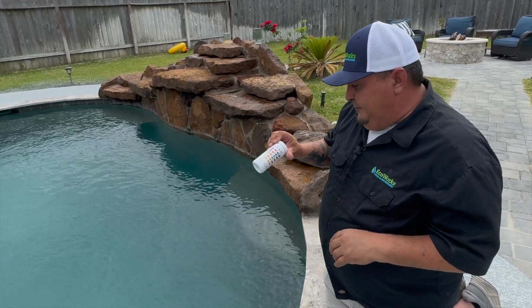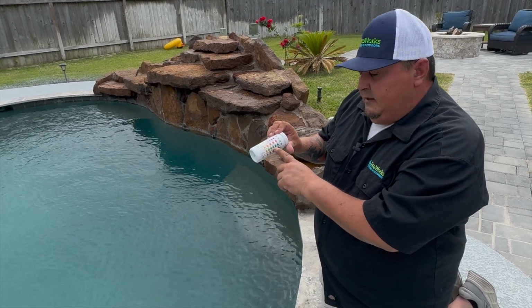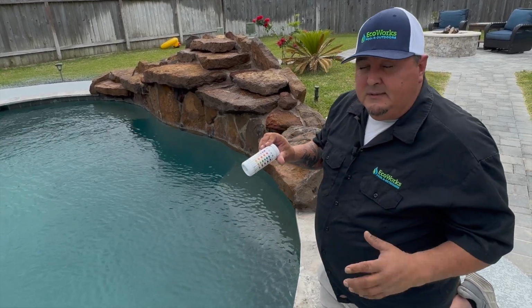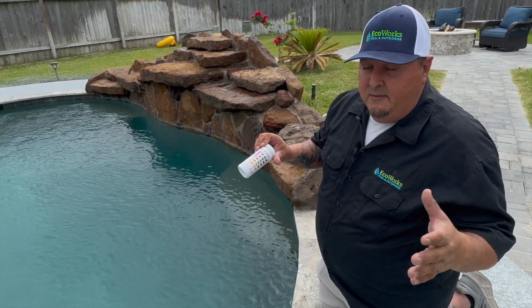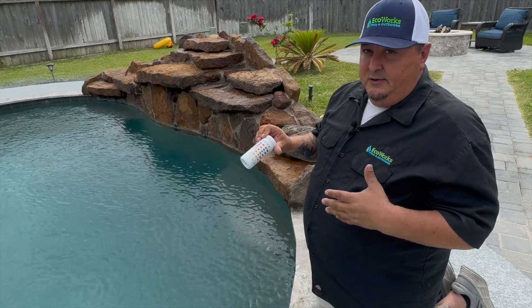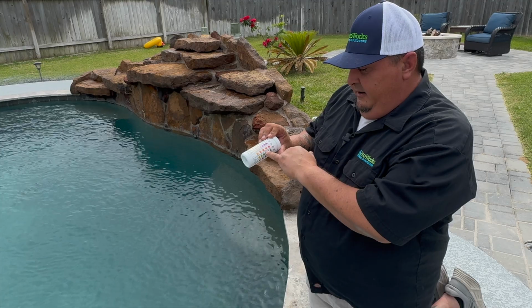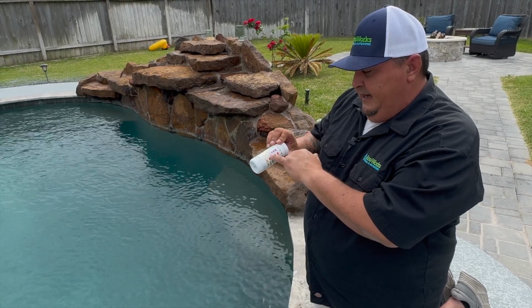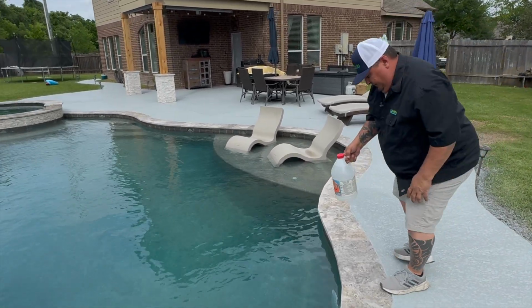So for this pool, we're going to add just a little bit of acid for total alkalinity. It was about 10 parts per million out, or 130, with our range being 80 to 120. For pH, we're at 7.2 to 7.8. And for chlorine, we would be at 3 to 5 parts per million. This pool is 20,000 gallons, so I know I'm going to need roughly a third of a gallon.